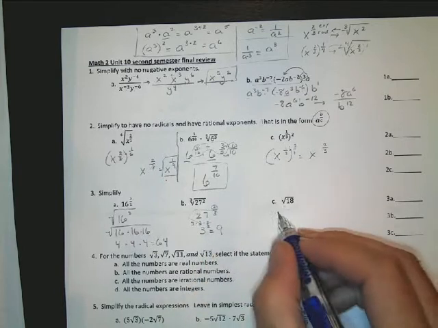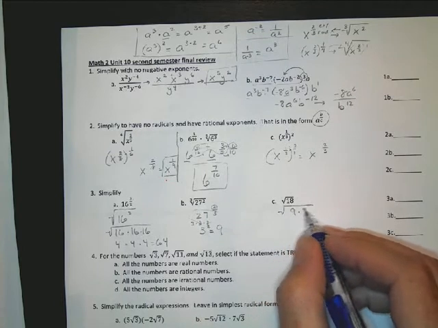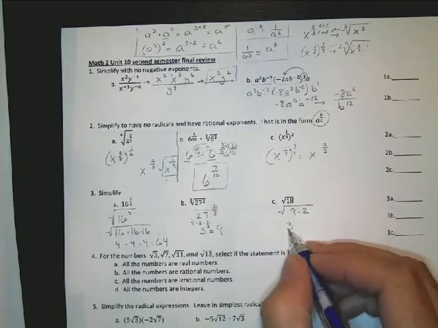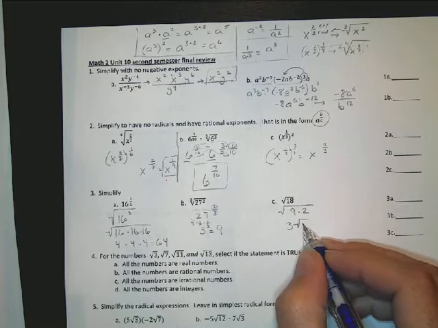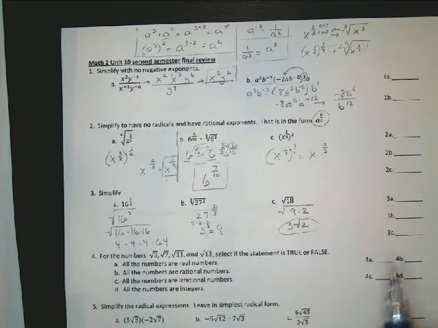For choice C, working with a radical, I can turn this into 9 times 2. That multiplies up to get to 18. The square root of 9 is 3, and I can't do anything about the square root of 2, so it just stays what it is. So I have 3 root 2.